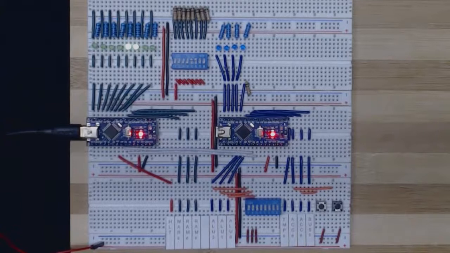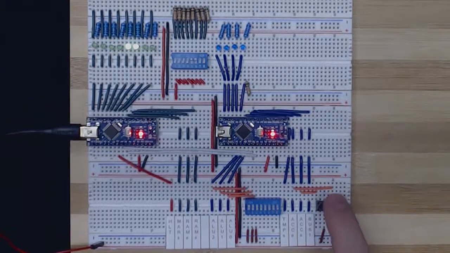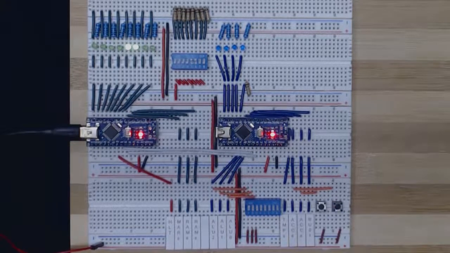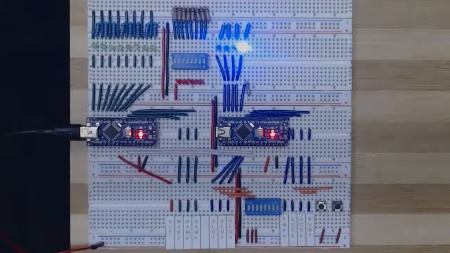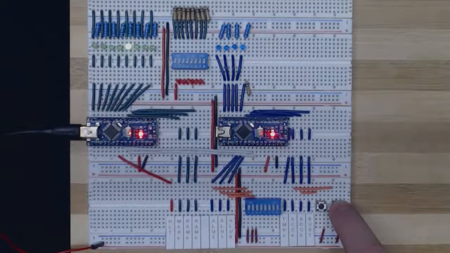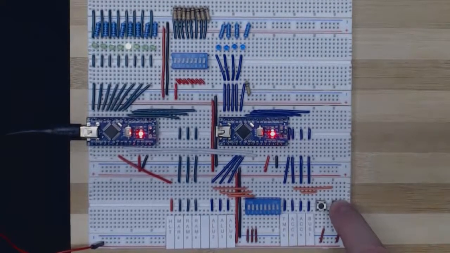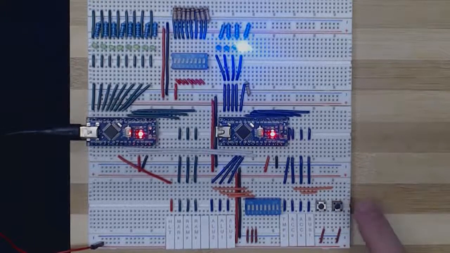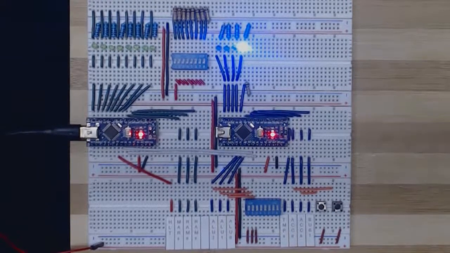So let's set the accumulator to capture the result. Reset the bus and check our output. In fact, we're getting a value of 8. So our AND operation seems to be working properly.